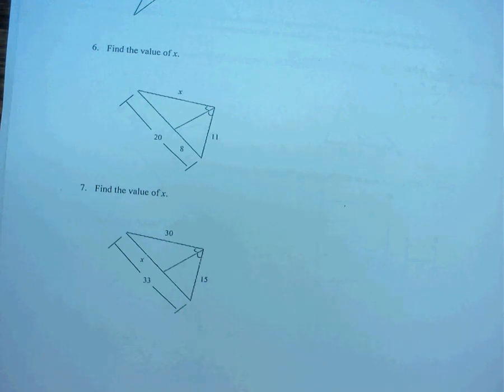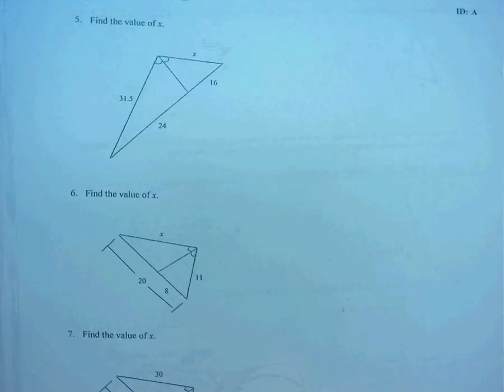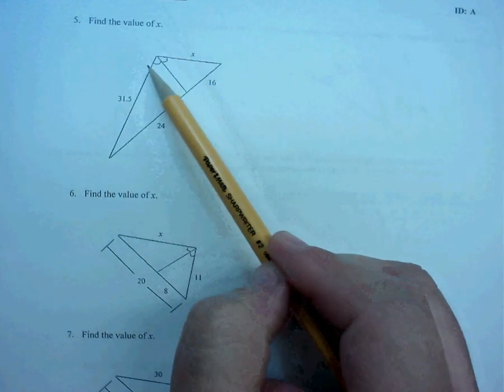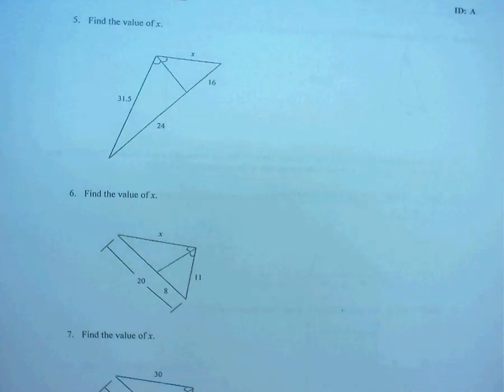So one other theorem or postulate that we're going to talk about today is the angle bisector theorem. You have to look at this carefully because it looks like this is a 90-degree angle and a 90-degree angle. It's not, it's an arc.